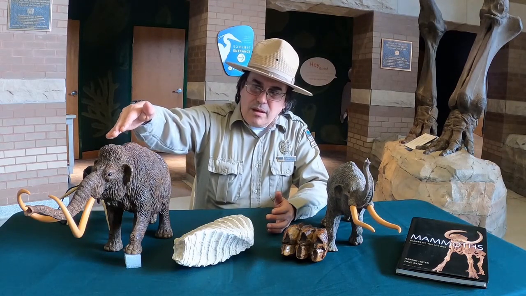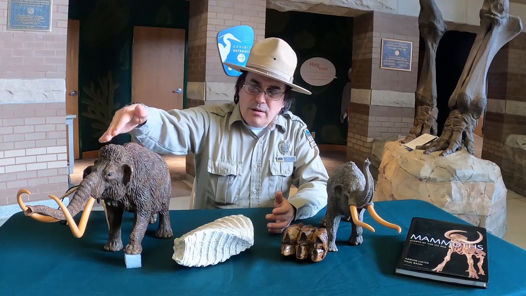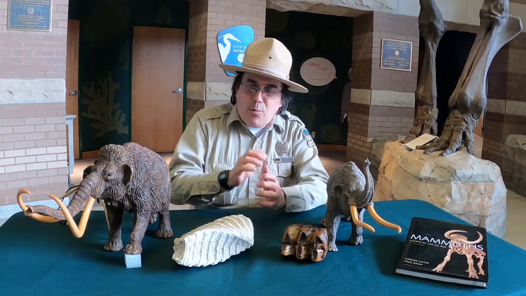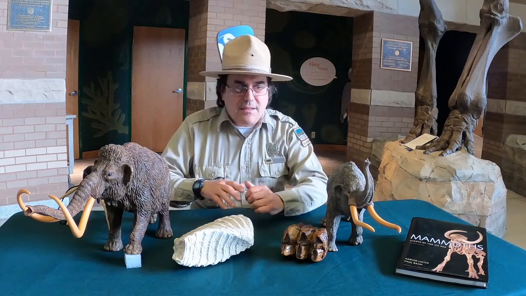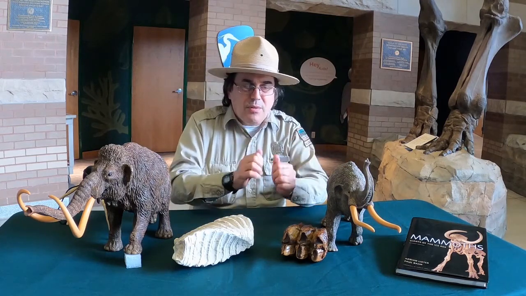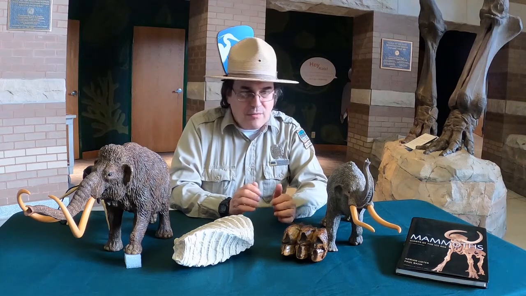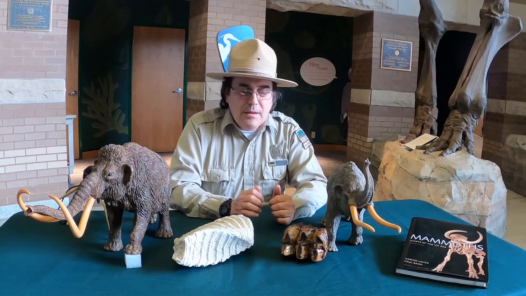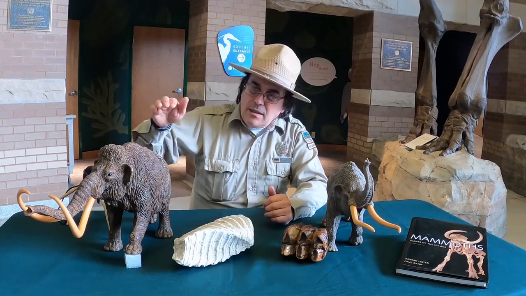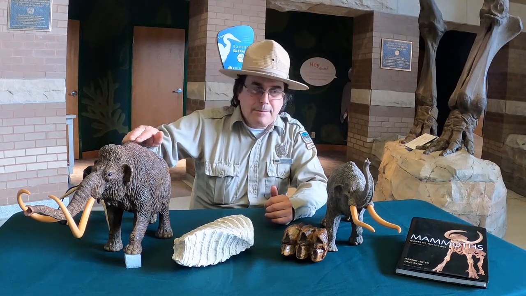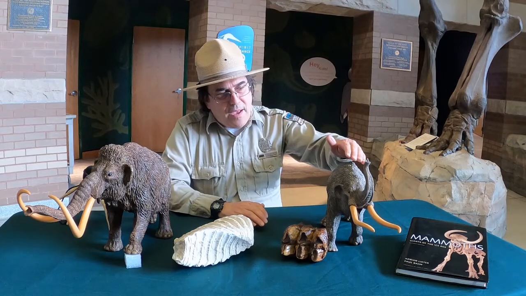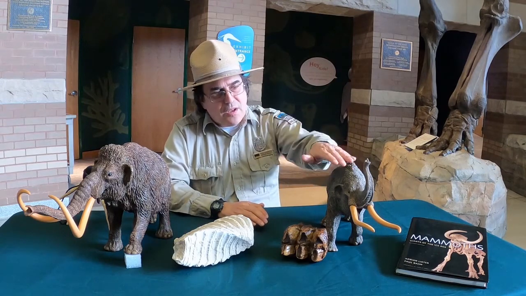This is the mammoth, and you'll notice the tusks are strongly curved and almost cross. This is a model of a mastodon, and the tusks are curved, but they're not nearly as strongly curved, and they don't cross each other. If you look at the body, the mammoth has a high shoulder, kind of like a humpback, whereas the mastodon had a relatively gently curved back.